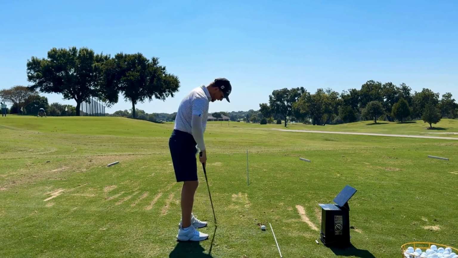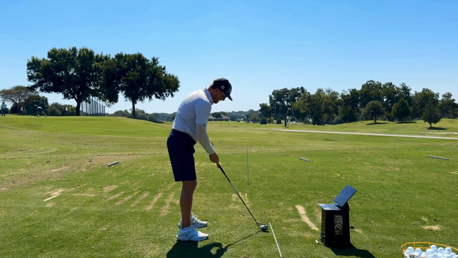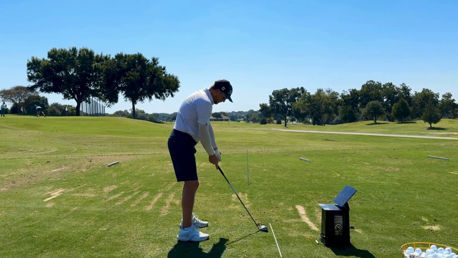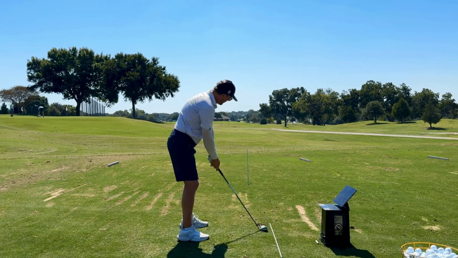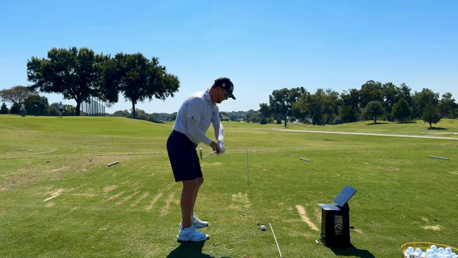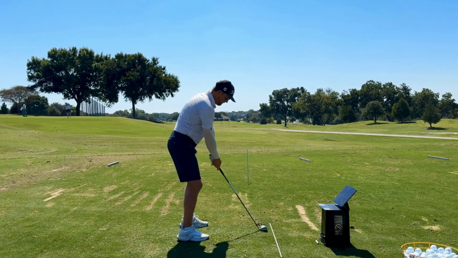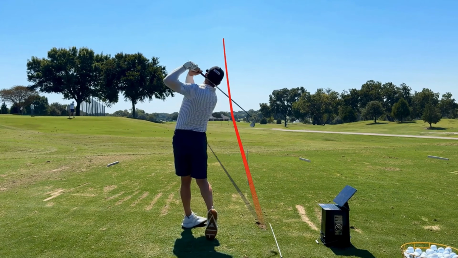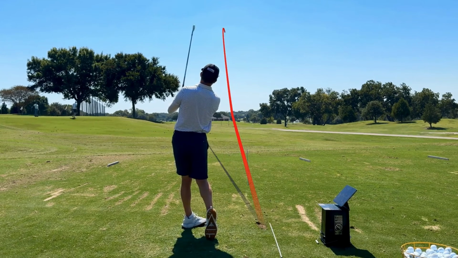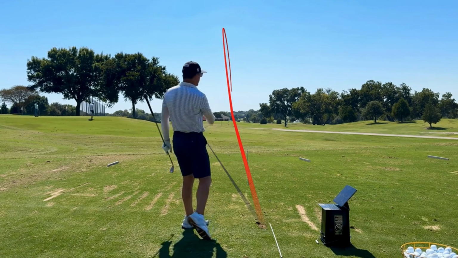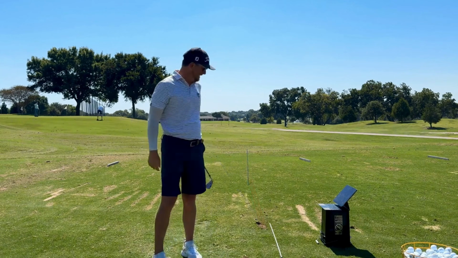So you can see my feet are definitely pretty heavily left. I would anticipate this path is going to be anywhere from 6 to 8 degrees left, which is fine. And now I've got my face pretty open at address because now I have the face aimed more down the white stick. All right, fade. Yeah, that's a lot better. Definitely produced a little bit more curve.